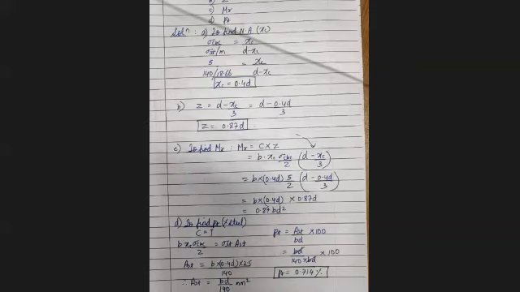Write down the first step: find critical neutral axis XC by using the equation sigma CBC upon sigma ST by M is equal to XC upon d minus XC. So this is the first step.